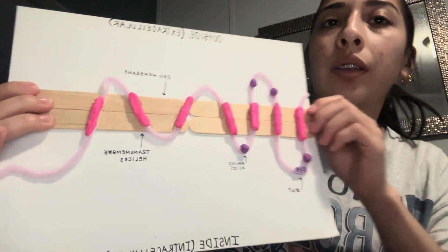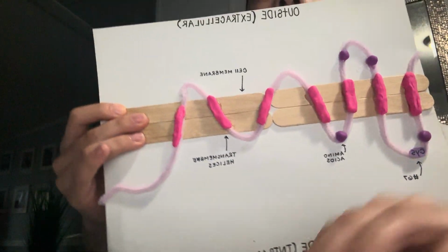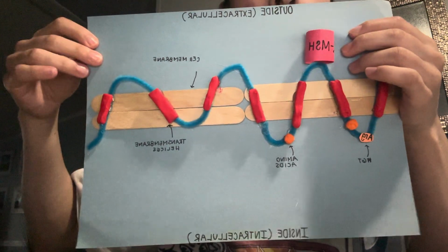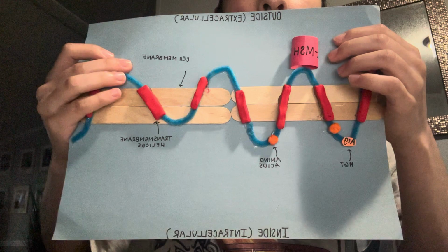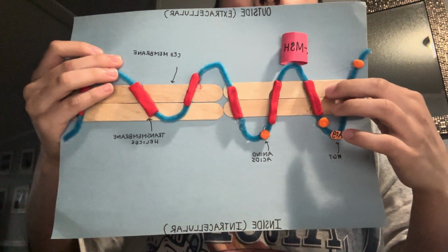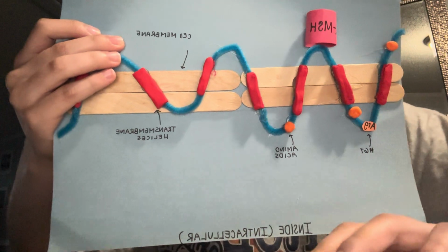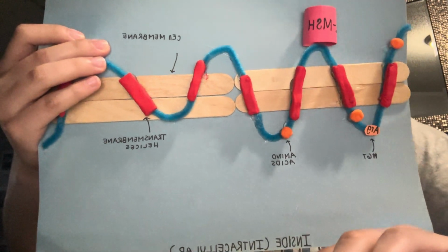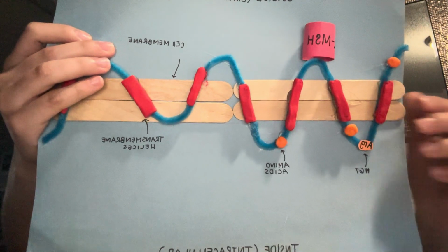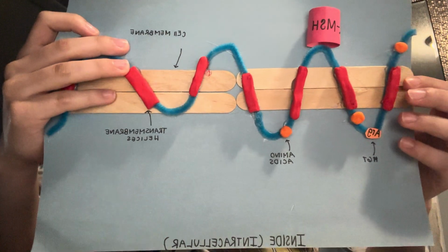This occurs because normally AMSH, which is here in our non-mutated version, binds to MC1R, triggering the production of cAMP inside the cell. cAMP then activates a signaling pathway that regulates melanin production.